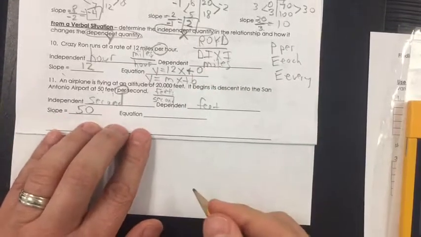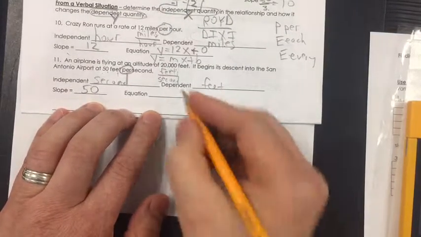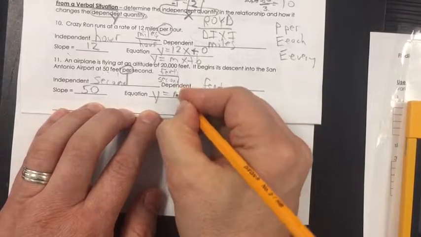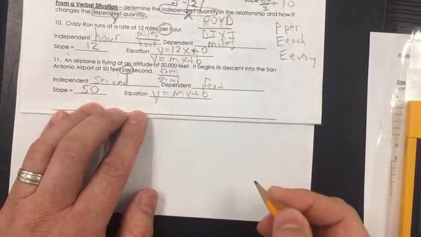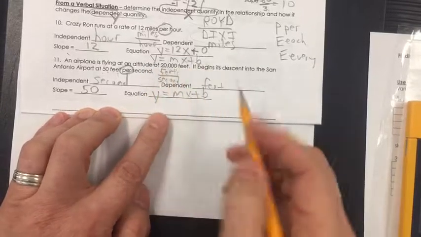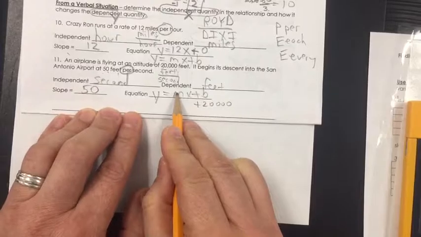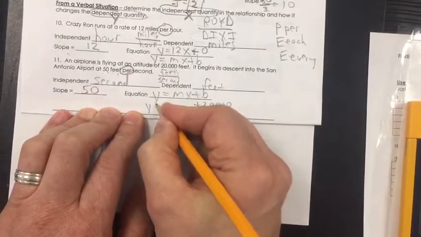This one's a little more tricky. Think about the situation. Imagine the airplane. What's it doing? It's landing, right? So I have y equals mx plus b. Where did the plane start? 20,000 feet up in the air. And we already know the slope, it's 50, but here's the problem with it.